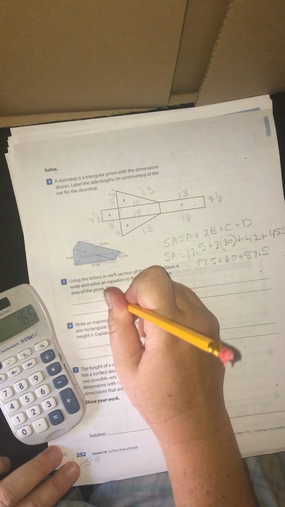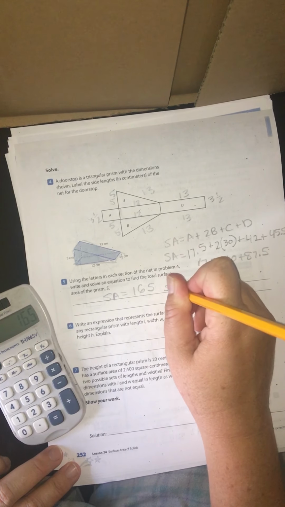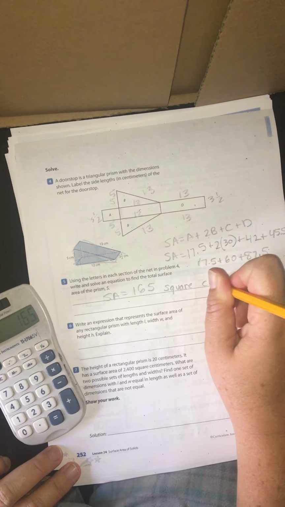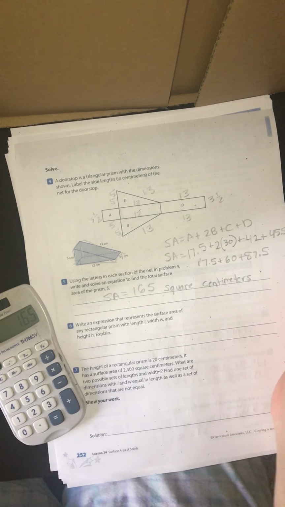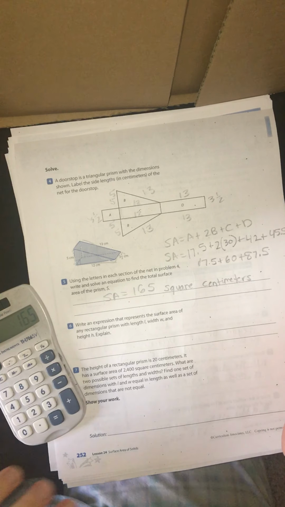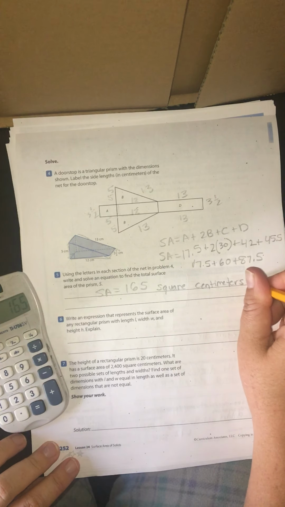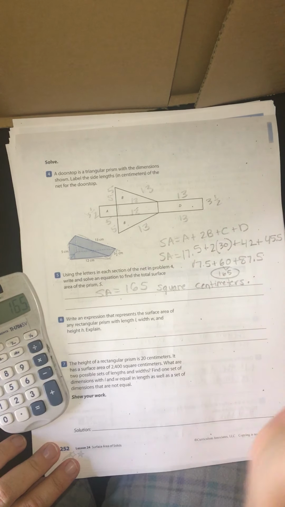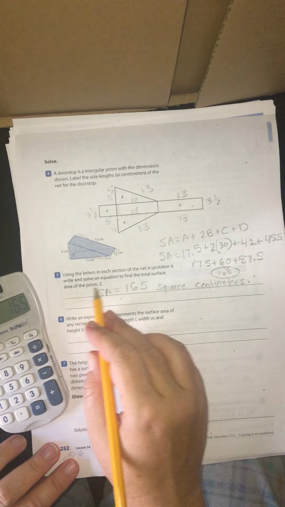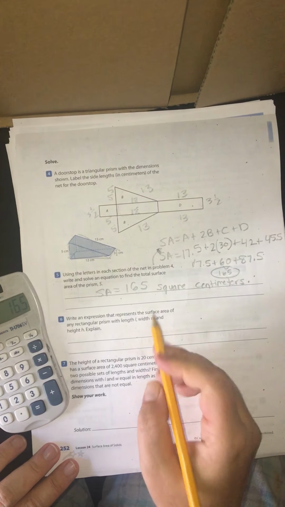The surface area equals 165 square centimeters. You're working with area again, not volume anymore, so you're going back to square centimeters and not cubed. So we have 165 square centimeters once you add them all up. Okay. Yep. Just drawing an arrow to make it clear I did everything up there.